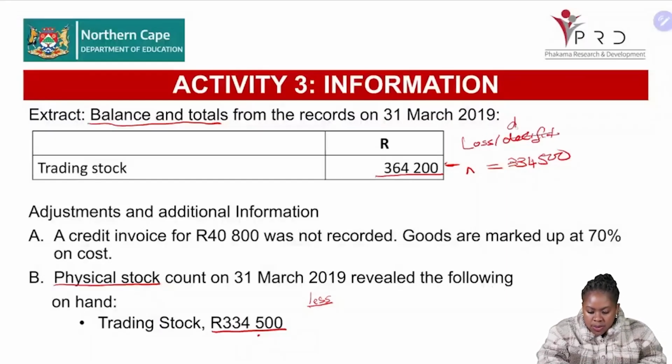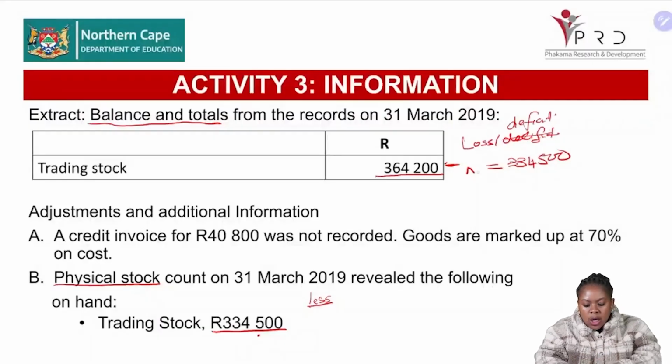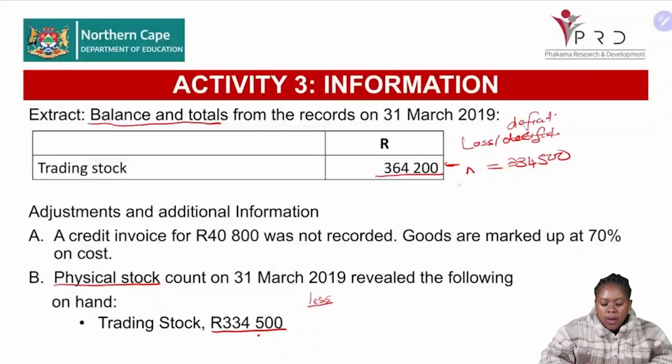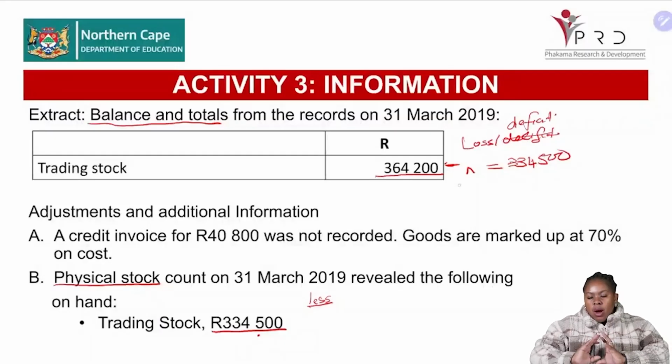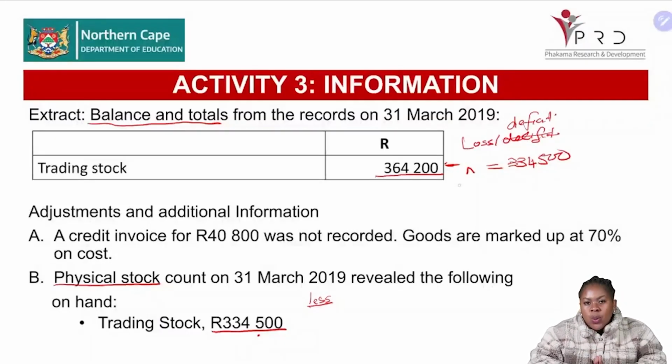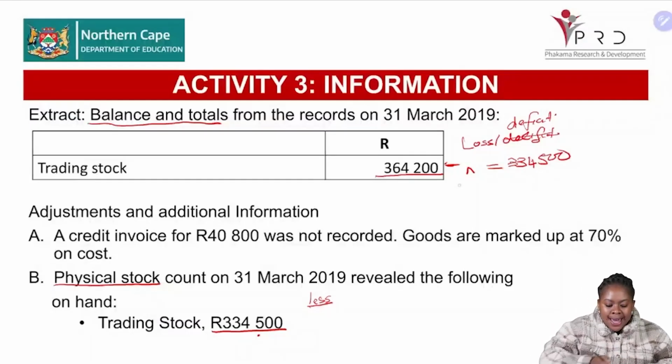It's a deficit. Yeah, that's the one. It's a deficit. So then we cannot just, at the onset, assume that it will be a deficit though. Whenever you are dealing with this question, you must know that you need to take the additional information into consideration. So it says that a credit invoice for 40,800 was not recorded.